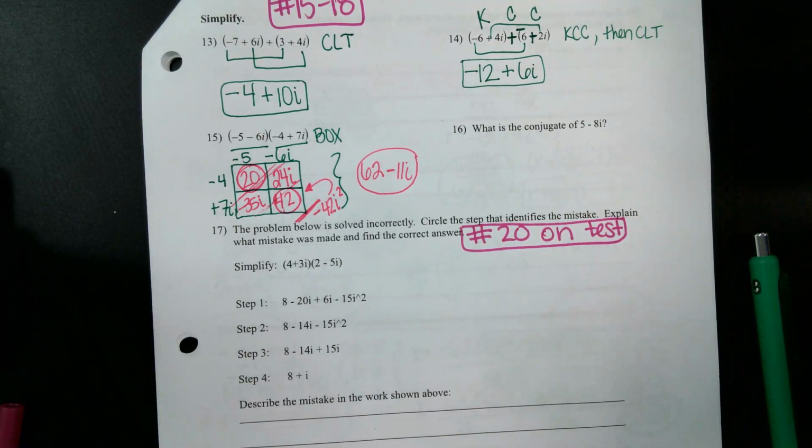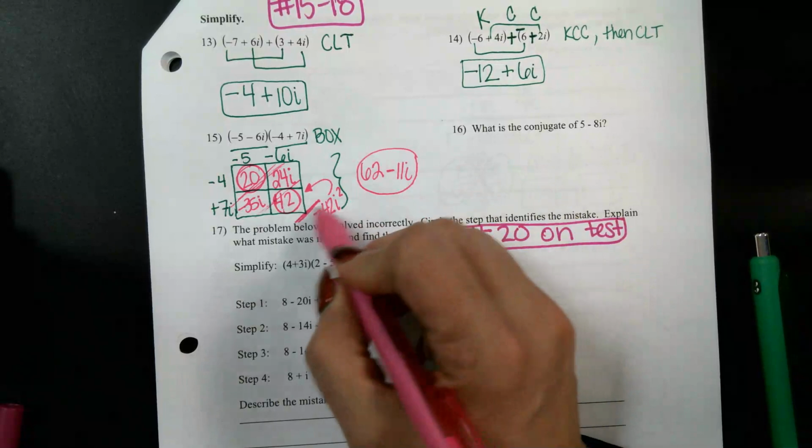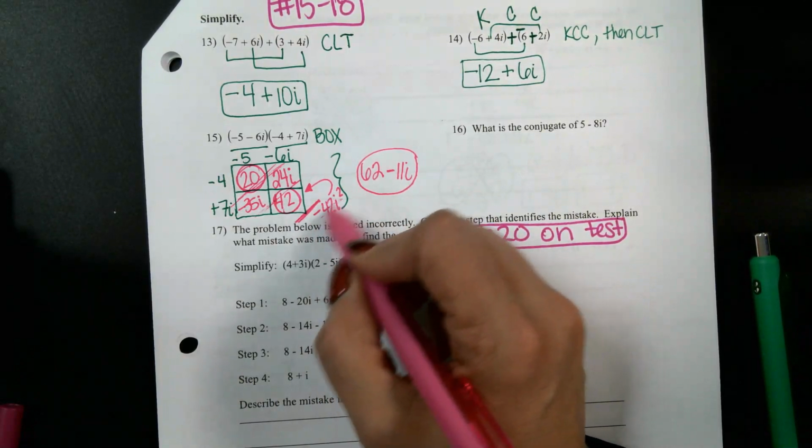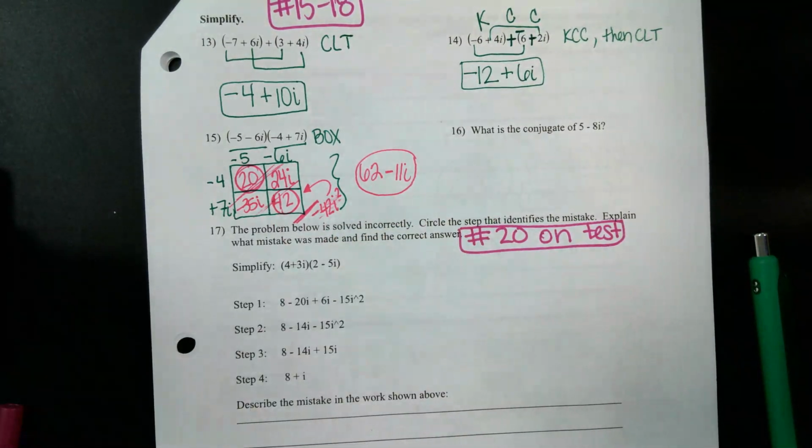Why did you put negative 42i? When you do 7 times negative 6, it's negative 42, but the i squared would make it become its opposite. So in your final answer, there is no i there. The i squared disappears and turns that positive. That's why I always write this on the outside, because this is not what we use. We turn it into positive 42.